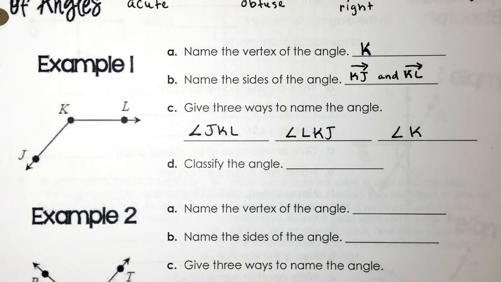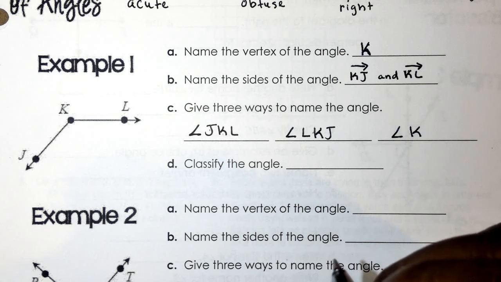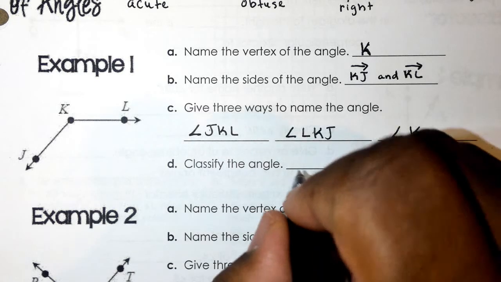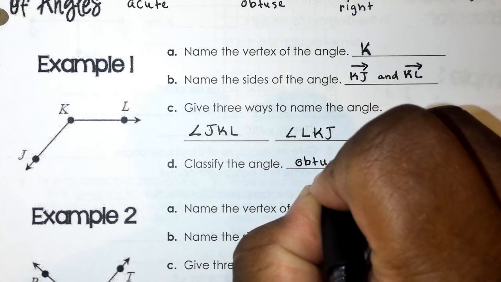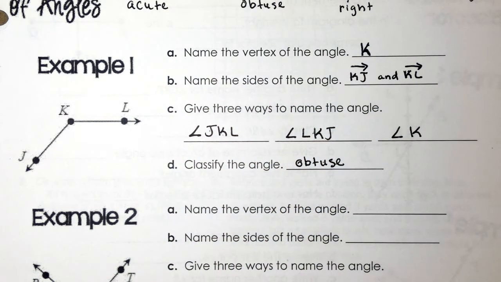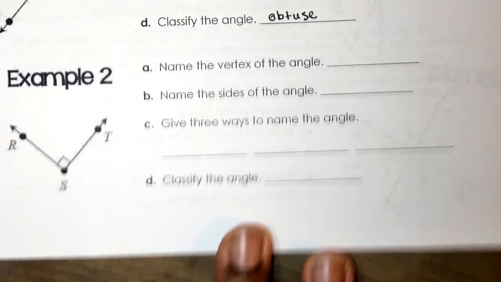Next one is classifying the angle. So this should be easy for y'all. Somebody classify the angle. We just named the angle types up top. Somebody classify using the angle types. Alright, so we call this obtuse. And then next one, example 2. And I expect y'all to be a little bit faster on this one.